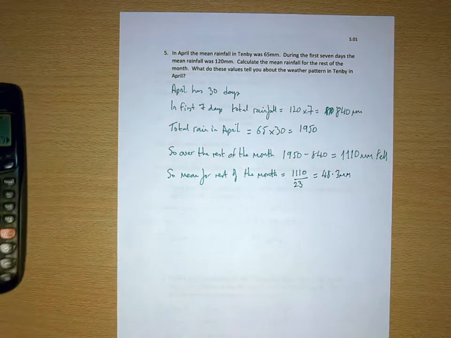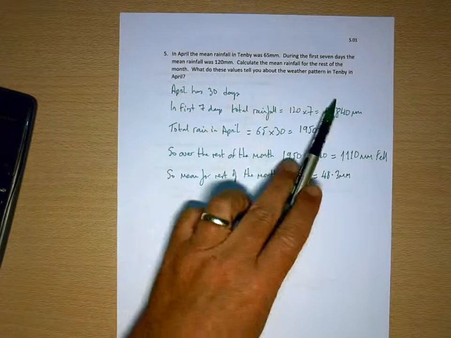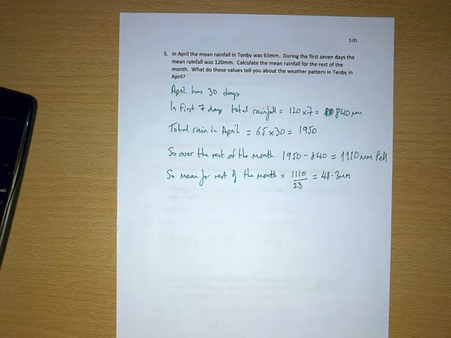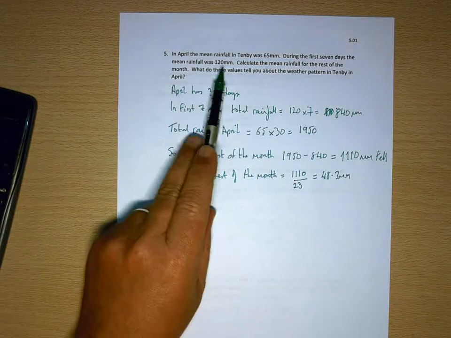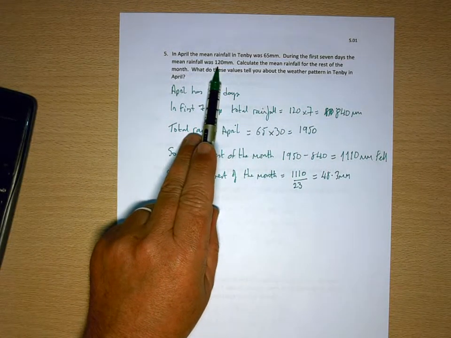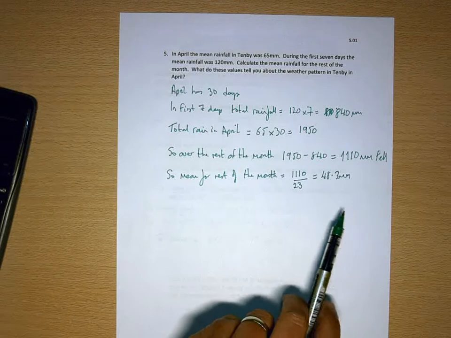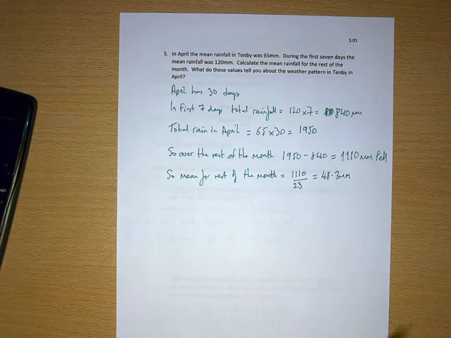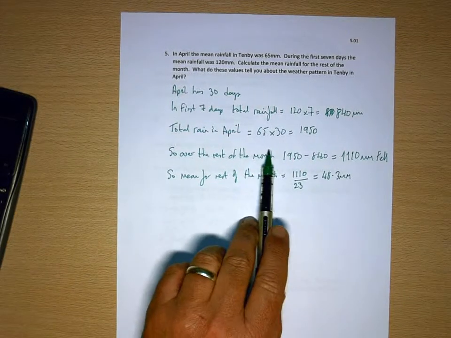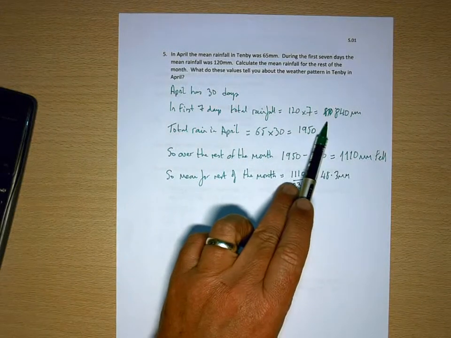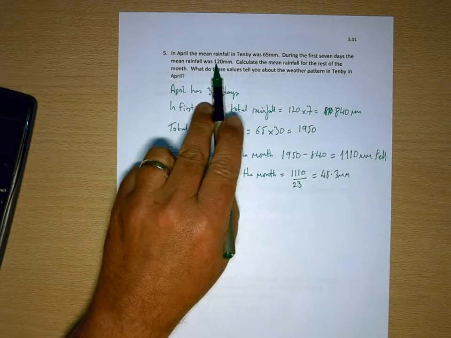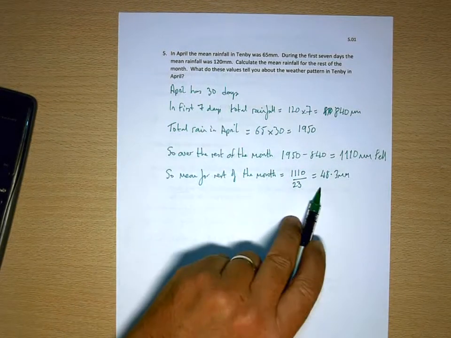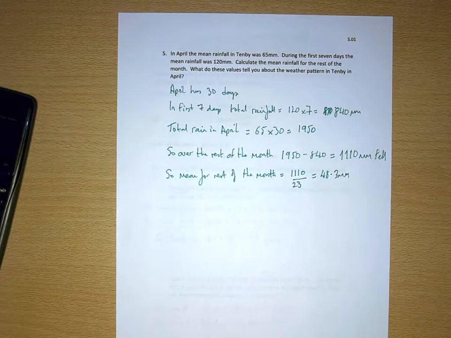So what does that tell us about the weather pattern in Tenby in April? Well, the first 7 days had a mean rainfall of 120 millimetres. The rest of the month it was only 48. So it's telling me that the first week was very, very wet compared to the rest of the month, because it had a much higher rainfall, more than twice the rainfall than over the rest of the month.